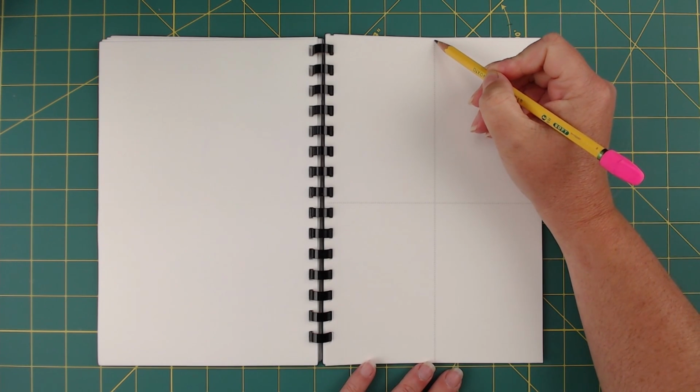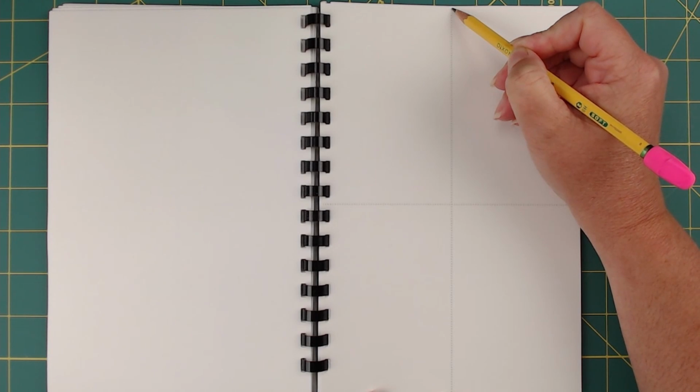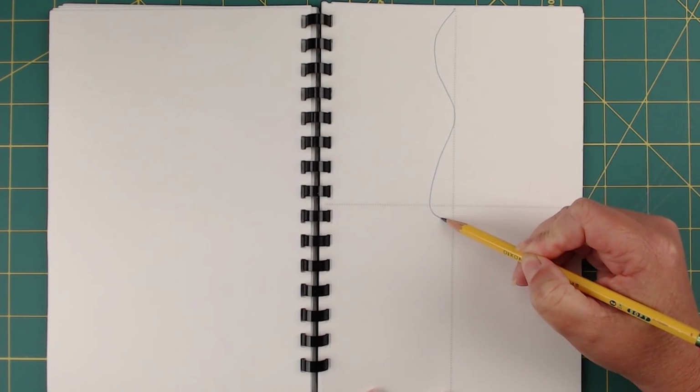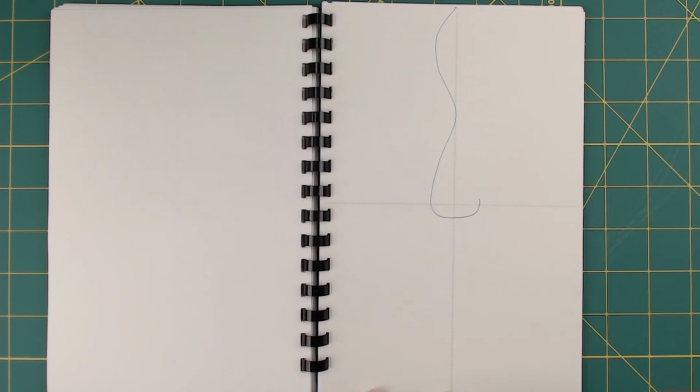So to start, you're going to need your pencil, and the first thing we're going to do is start the profile of the forehead and the nose. We're going to start at the top and make a little bit of an S shape, going over, right back to the line, back over. There's your nose. So you should now have a shape like this.